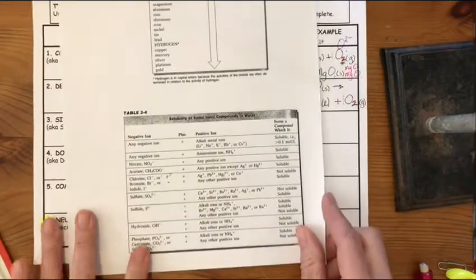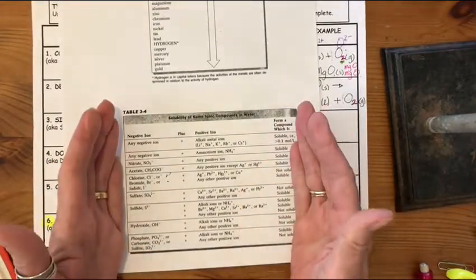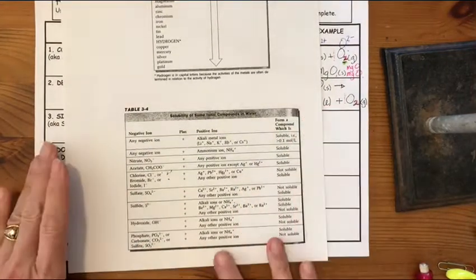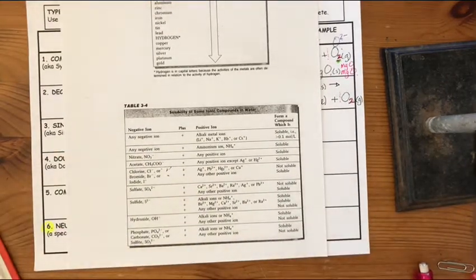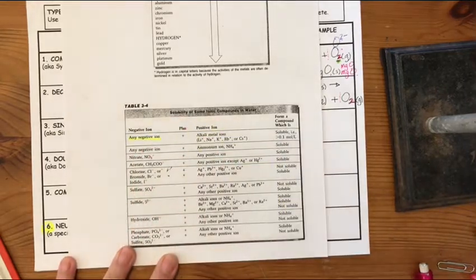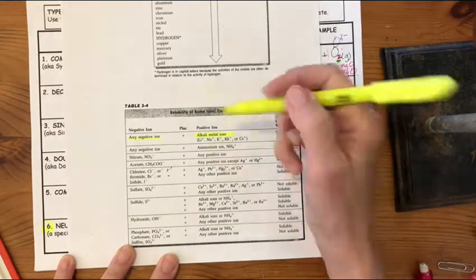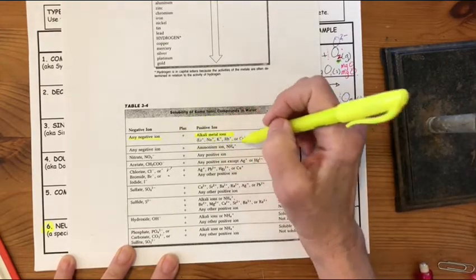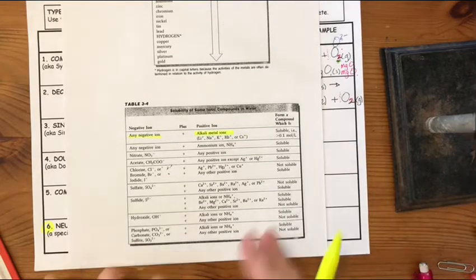That's great, but there's also on this single PDF that I'm going to upload a set of solubility rules, and a couple of things just to keep in mind. Any negative ion, doesn't matter what it is, will always be soluble with the alkali metals, the group 1 elements: lithium, sodium, potassium, rubidium, or cesium. They're always soluble in water.